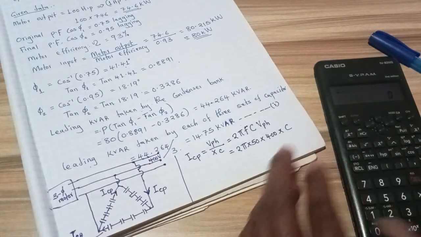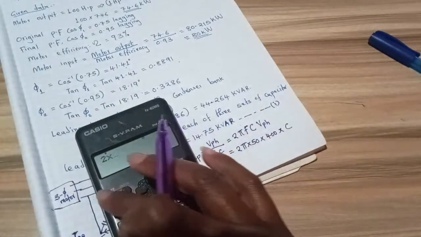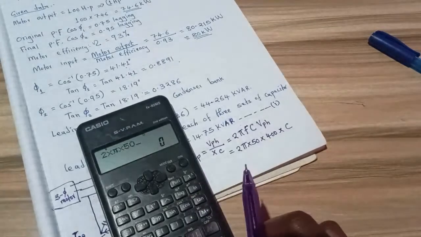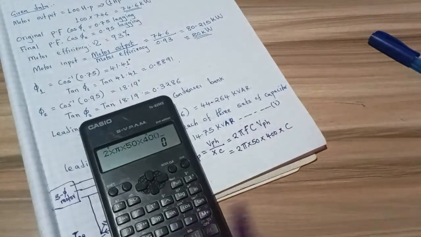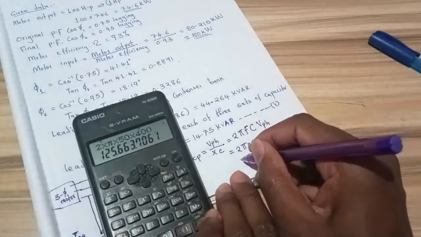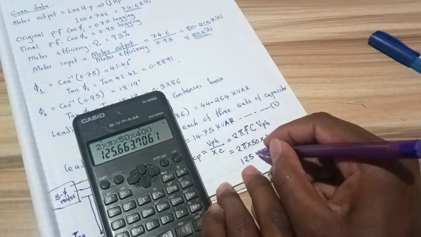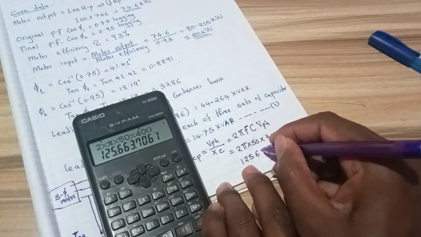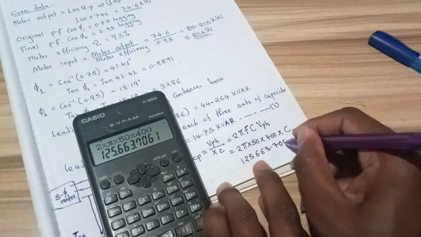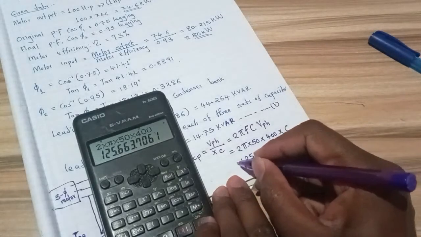So this is 2 multiplied by pi multiplied by 50 multiplied by 400, which gives 125,663.7061 C. C stands for capacitance.